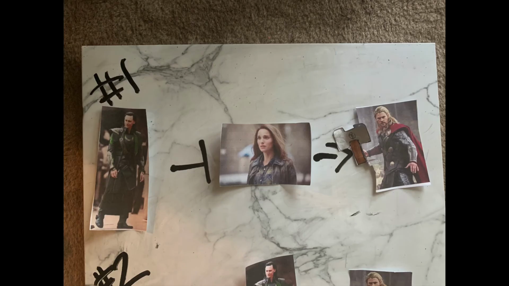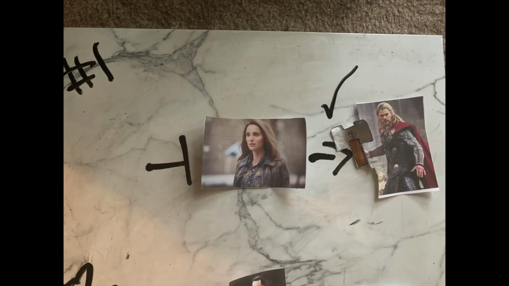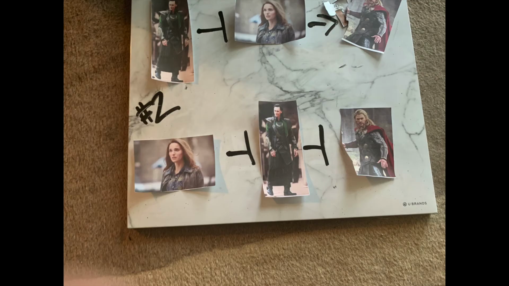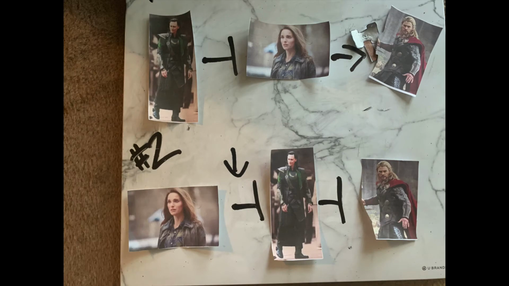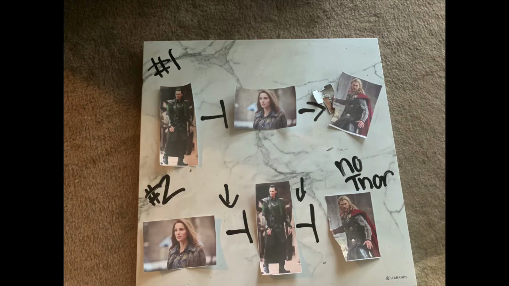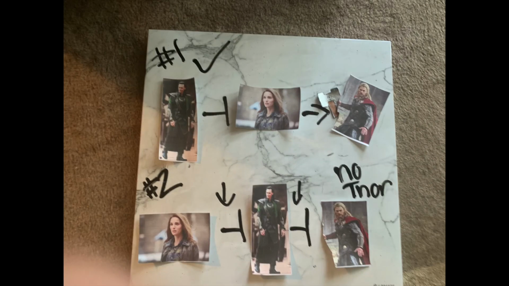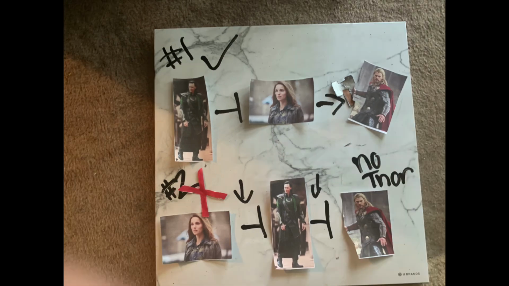Let's look at our first network. If we took out Loki, Thor will be activated by Jane. In the second option, if we took out Jane or Loki, we would have repressed Thor, but we want to activate Thor. So the correct network is Loki suppresses Jane, who activates Thor.